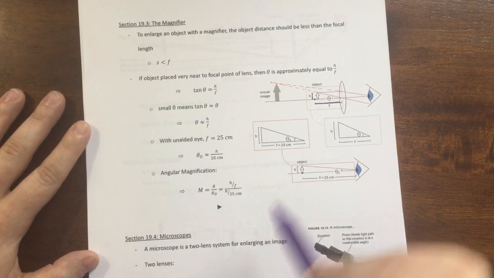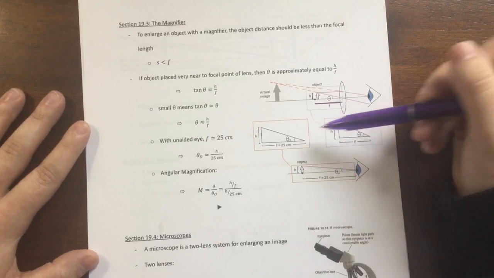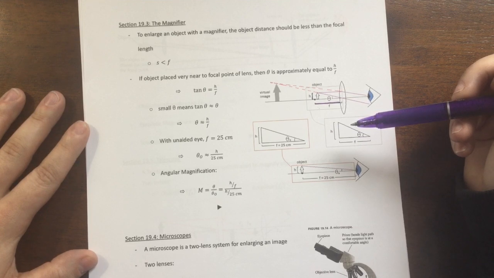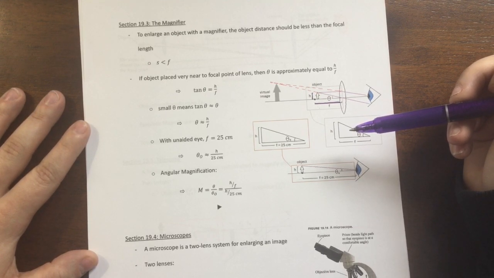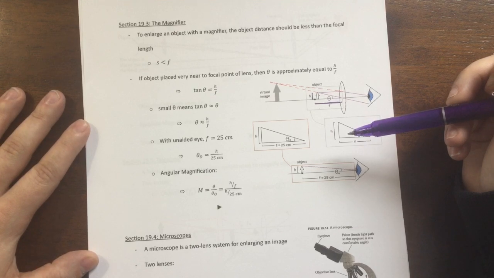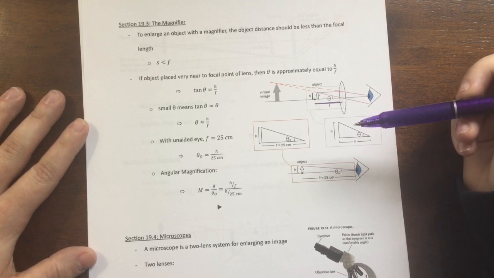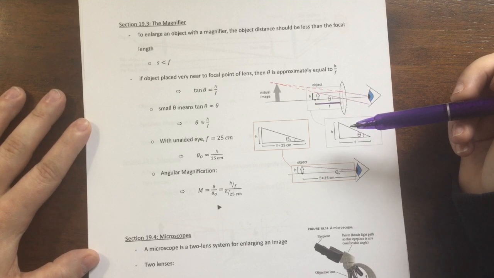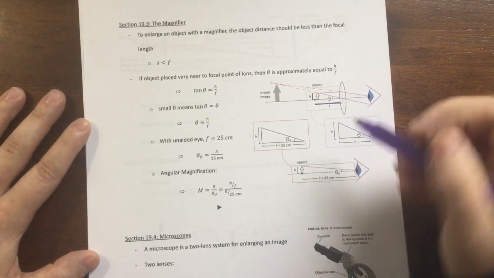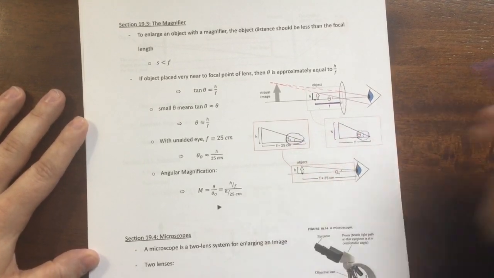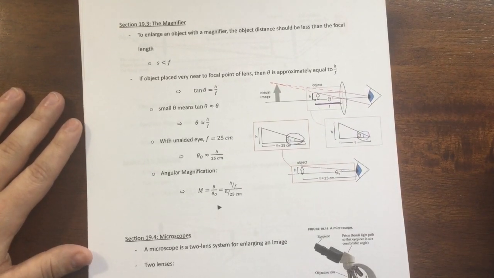Theta and theta 0, or theta and theta O, are called the angular size of the object, of the thing that you're seeing. A larger angular size is something that's bigger. A small theta or angular size is smaller. The key to magnification is that this theta here and this theta here are not the same.